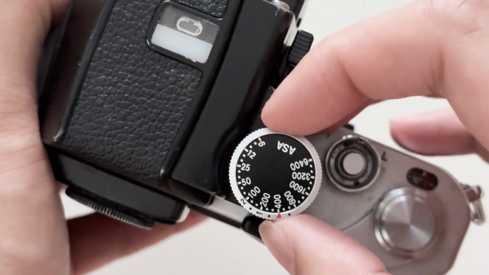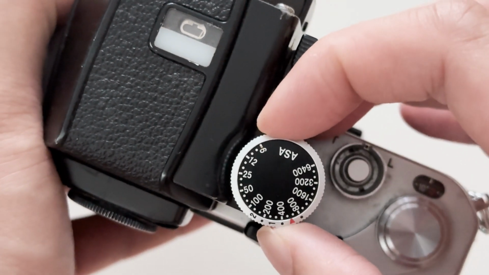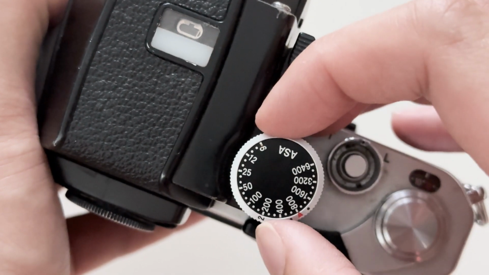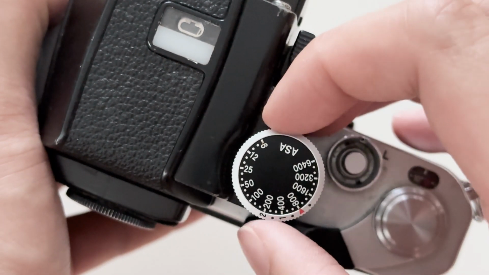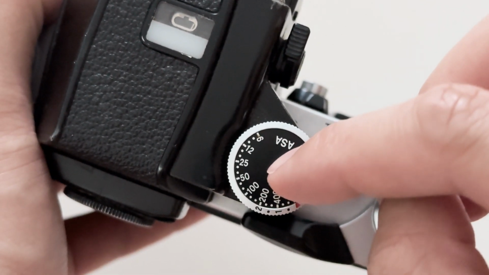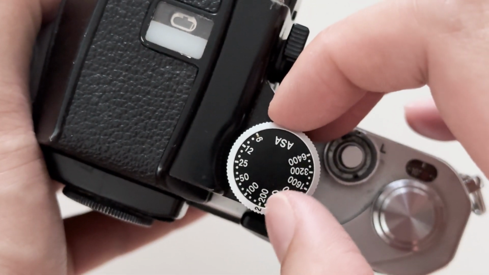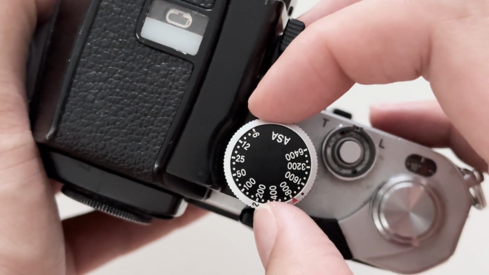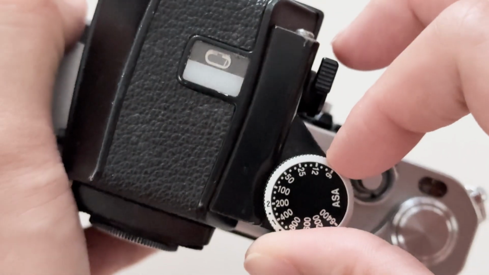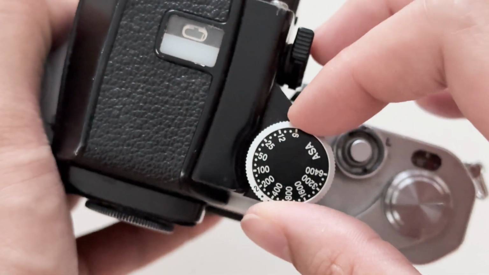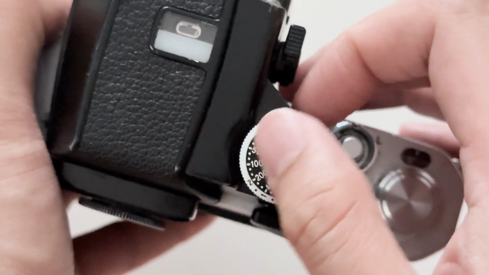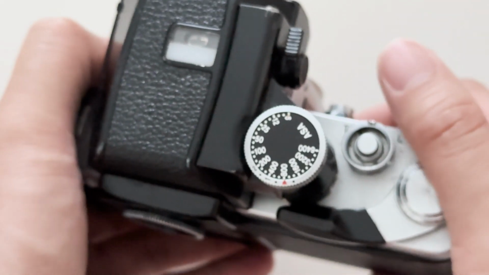This is one stop underexposure, 1.5 stops underexposure, and 2 stops underexposure. So for example, if I want to underexpose my ISO 200 film by 2 stops, I point the 2 towards the 200 and meter my film according to this setting. Then you actually underexpose according to 2 stops as shown right here. Alright, so there you go.